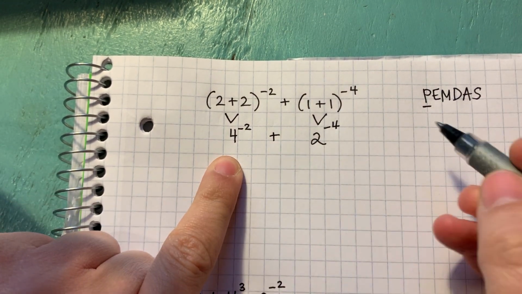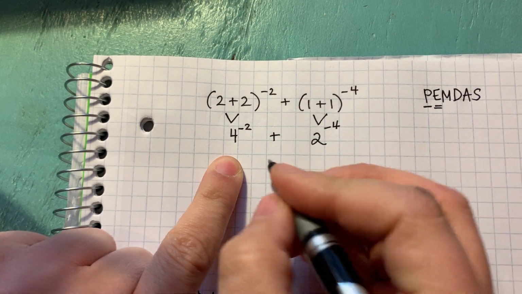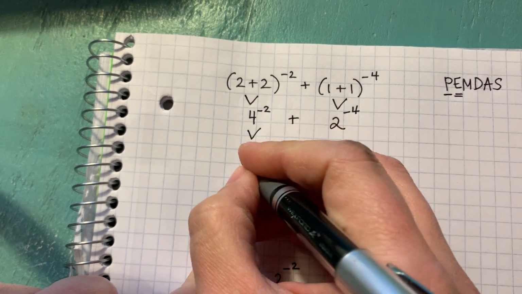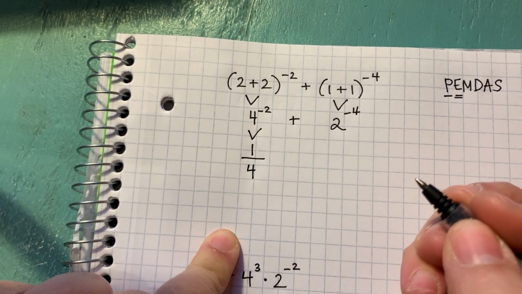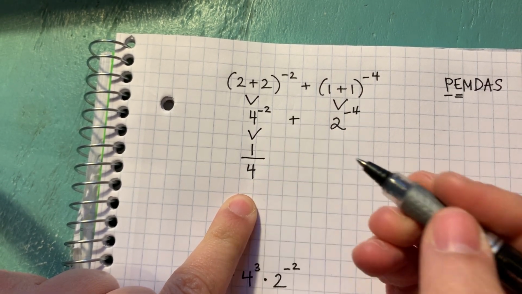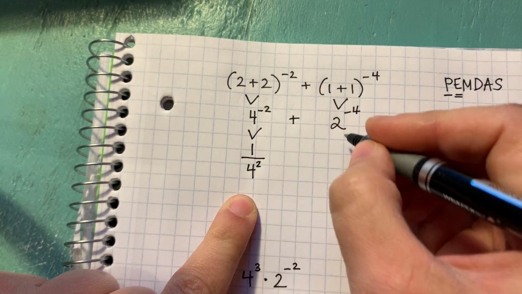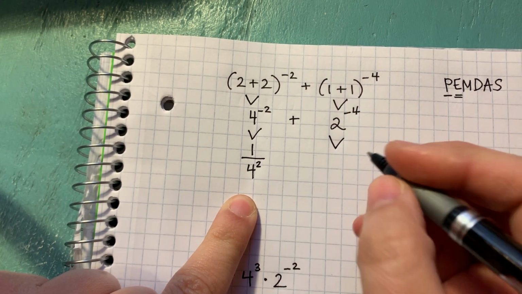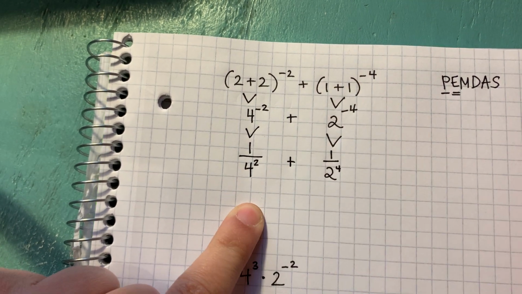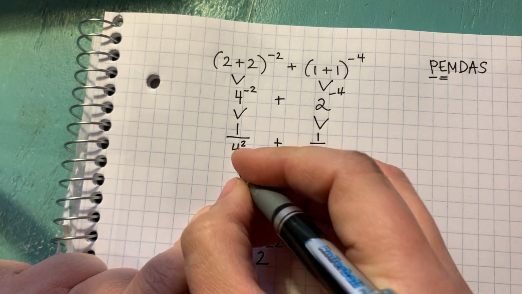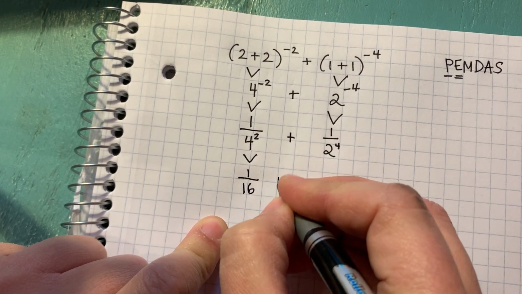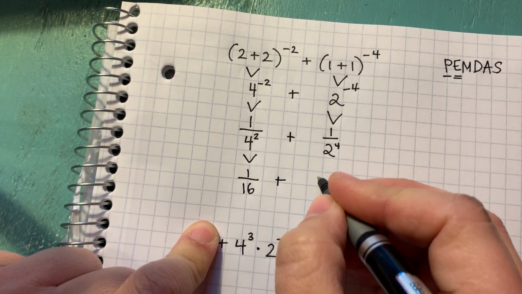All right, so now what we need to do is clean up these exponents. So 4 to the negative second power, anything to a negative exponent is going to be a value under 1, a 1 over, excuse me. And then 4 to the negative second power is going to be 1 over 4 to the second power. 2 to the negative fourth power is going to be 1 over 2 to the fourth power. And again, we're going to add these together. So we need to then clean this up even further. So 1 over 4 times 4 is 16 plus 2 to the fourth power.